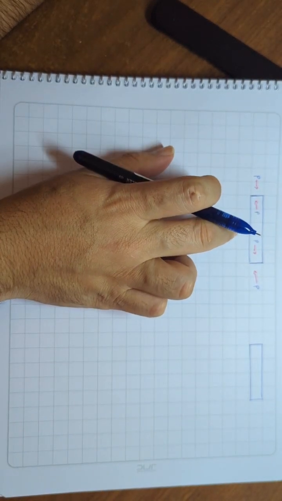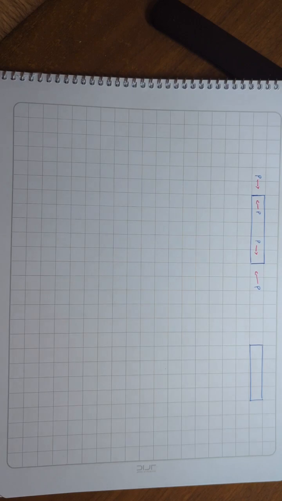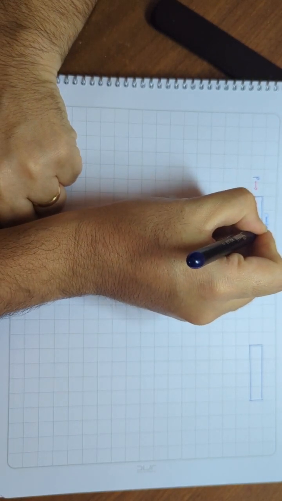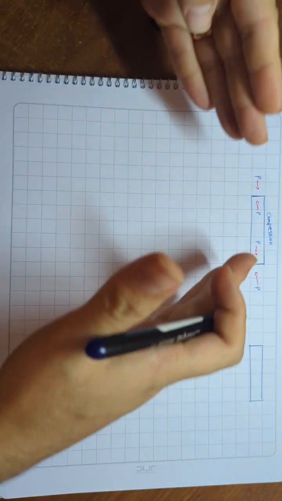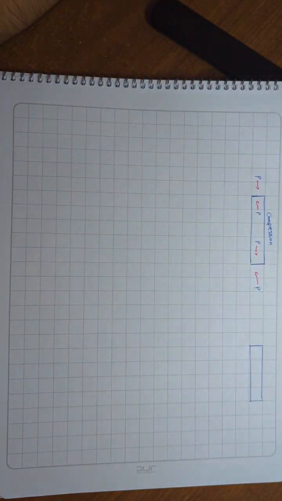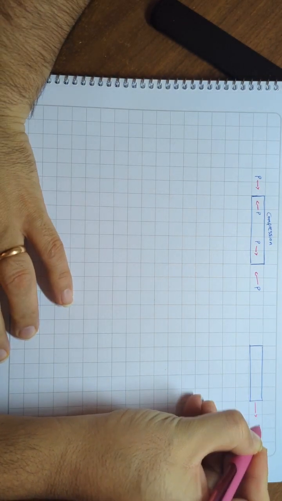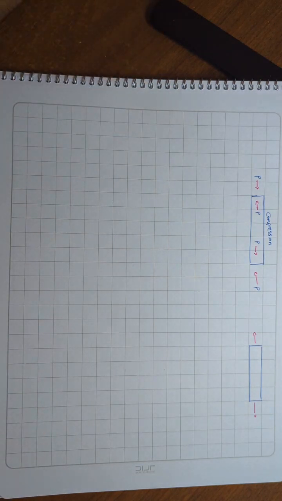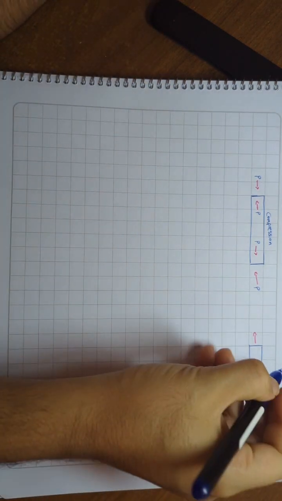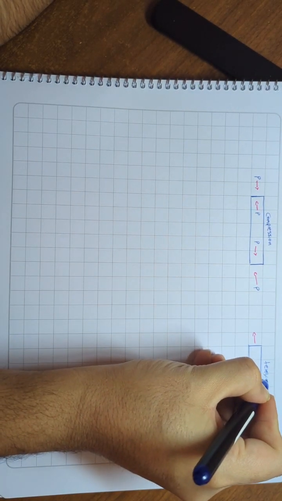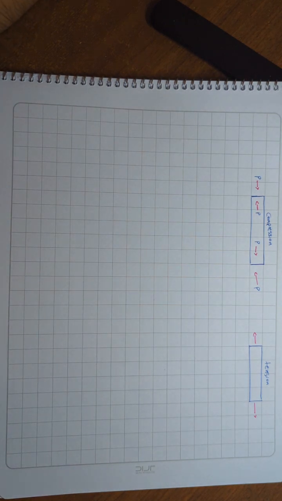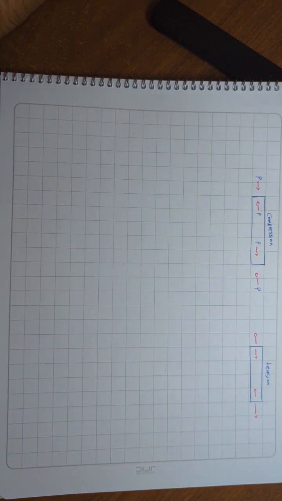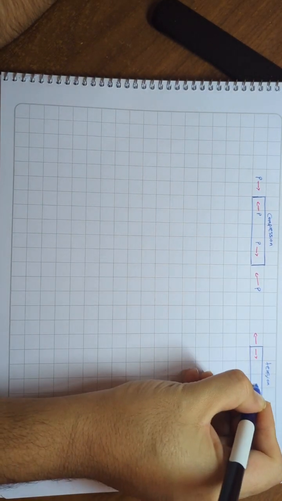So what is happening on this bar? This bar is in compression. You're compressing this bar, right? What if you're trying to elongate this bar? This bar is gonna be in tension, and because it is in equilibrium, there are some forces inside the bar that are trying to fight these forces.